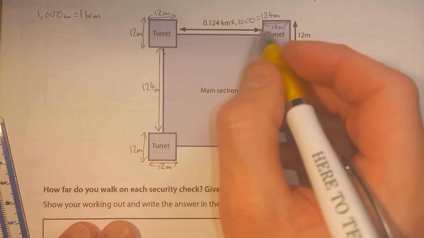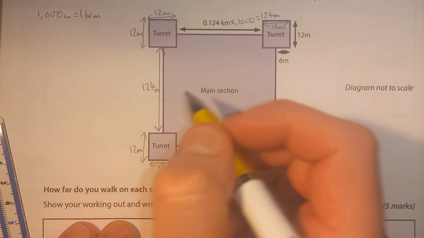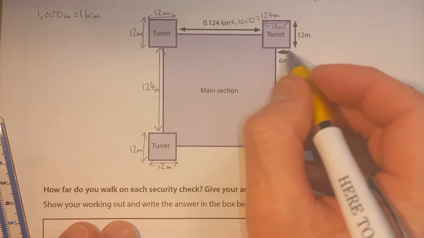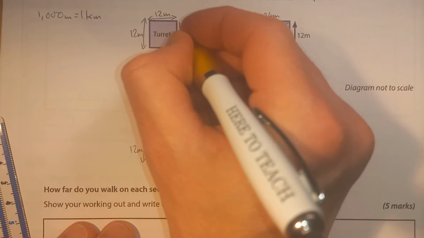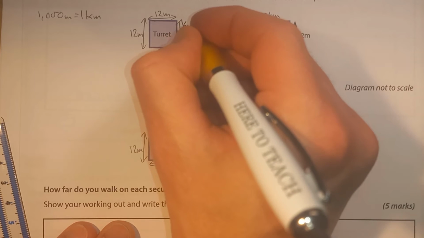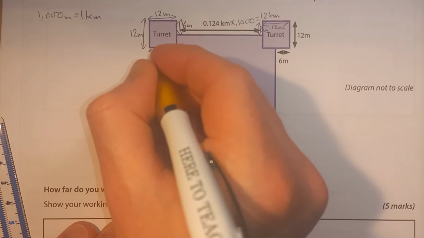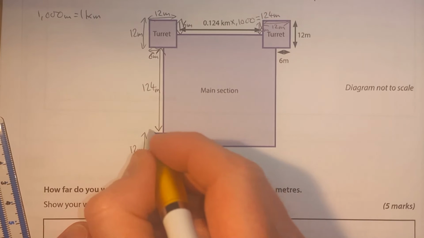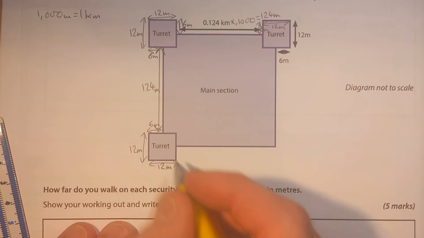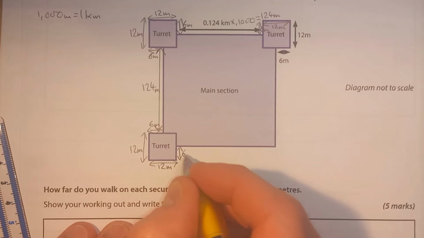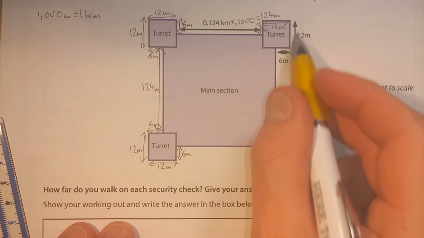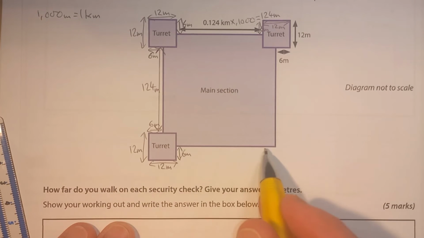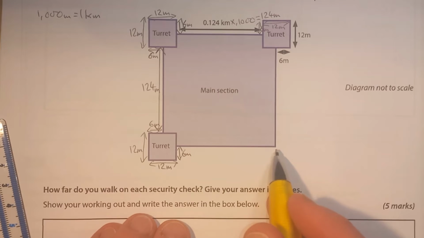We've got these short bits here, which look like they're half a turret, and in fact it tells us that that's 6 metres. Okay, so if we've got 6 metres here, well, that's going to be 6 metres. That's going to be 6 metres. We've got another one here, another 6 metres, another one here, 6 metres, another one here, 6 metres. So actually, if we're going around, we've got measurements for all of these, apart from these two straights here. Okay, so we're going to need to work this out.